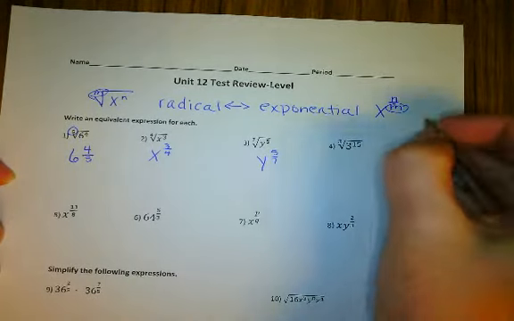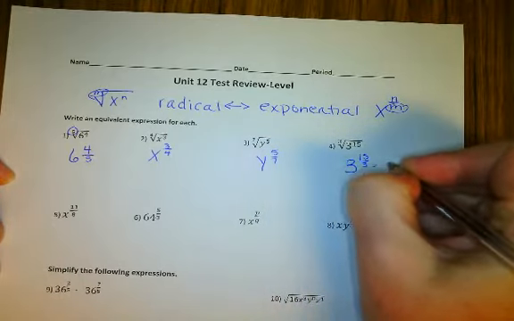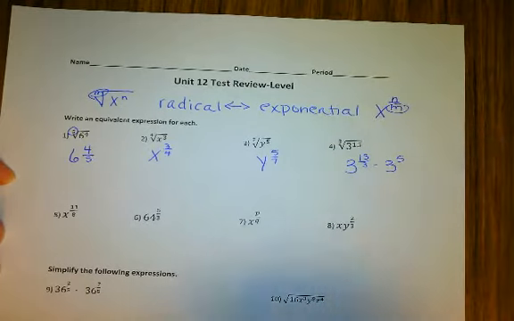Again, same thing on the next one. Here you've got a 3. And then 15 over 3, which actually reduces to 3 to the power of 5. You just do 15 divided by 3.